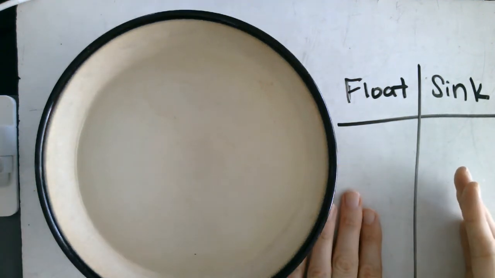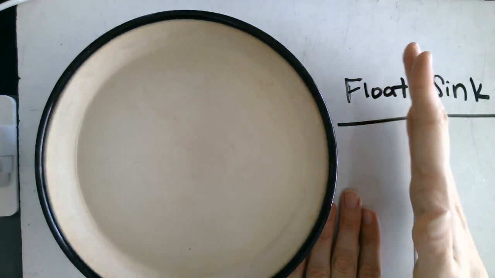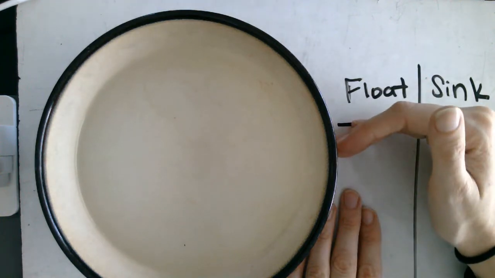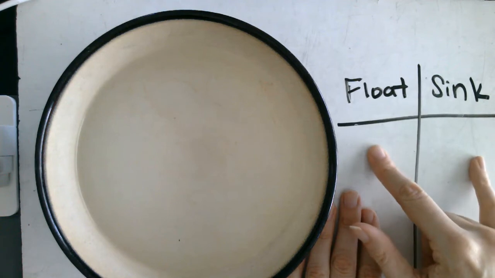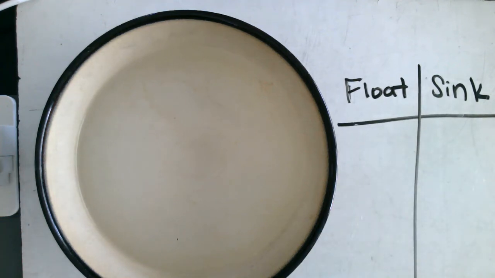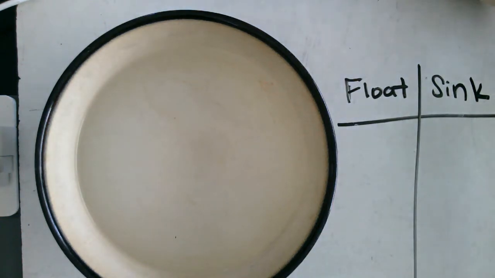We'll make this little T-chart over here. Remember, T-charts are lines that look like lowercase t's, and at the top we have two categories. This helps us compare two things. Today, we're obviously comparing if things can float or sink. Let's take a look at what items we're going to use.